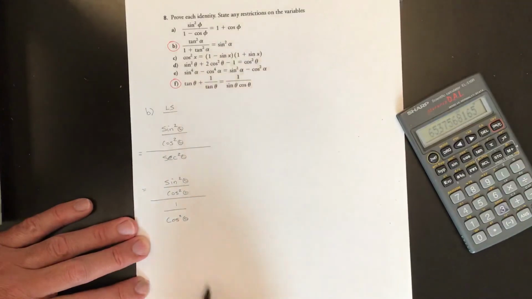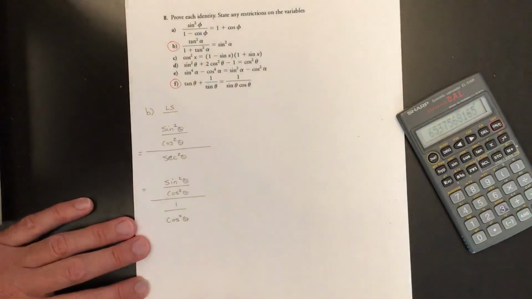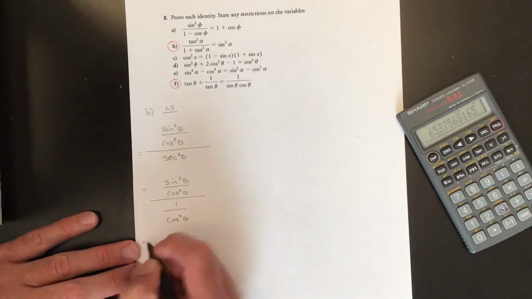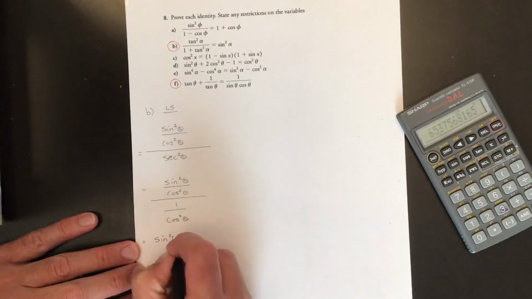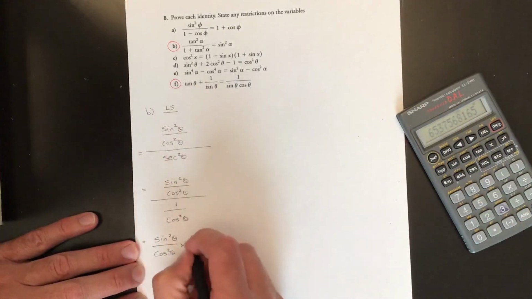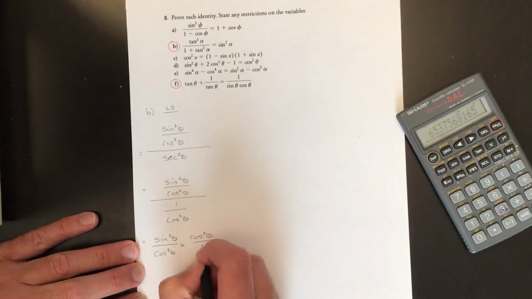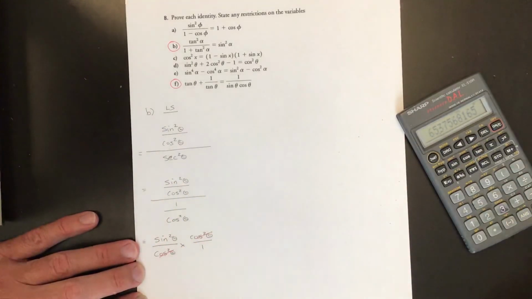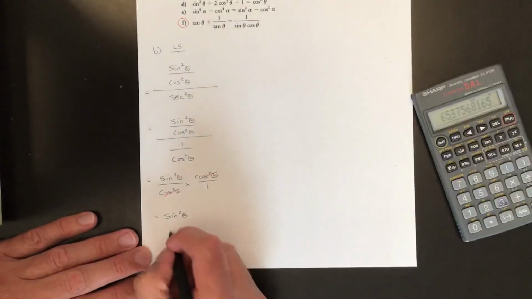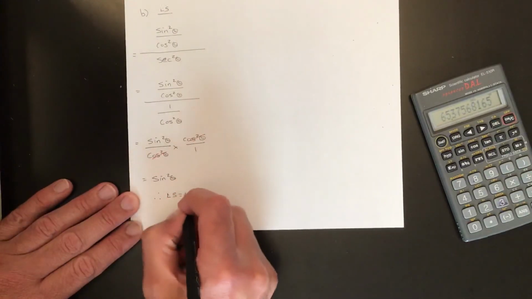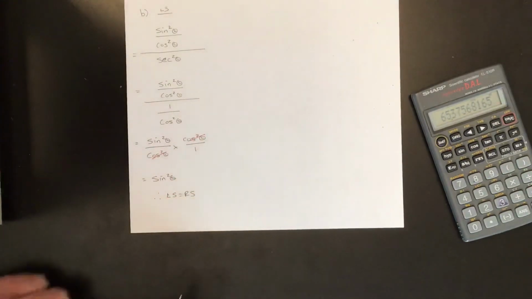I changed secant squared into 1 over cos squared. Now fraction divided by a fraction, I'm going to flip and multiply. So sine squared over cos squared times the reciprocal of this, which is cos squared over 1. The cos squares can cancel, and I'm just left with sine squared. So therefore, we can say left side equals right side.